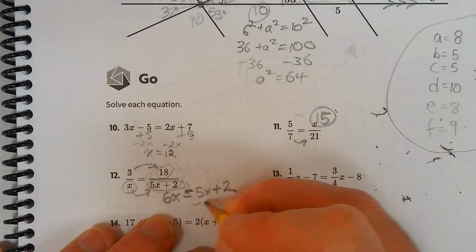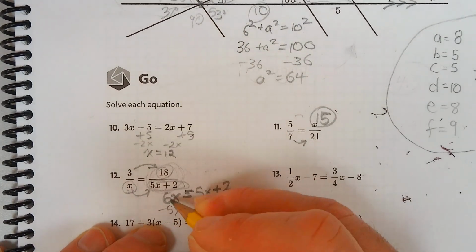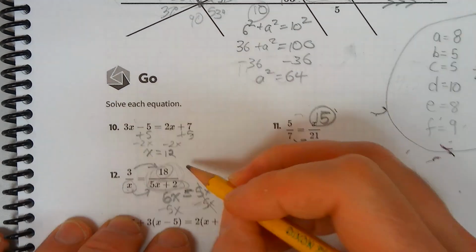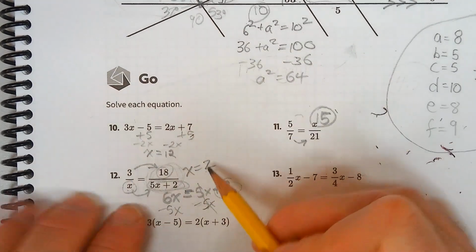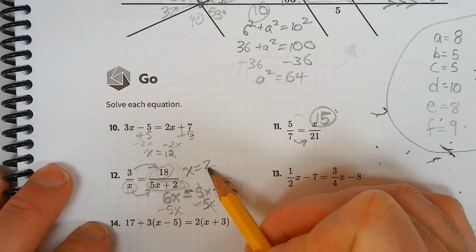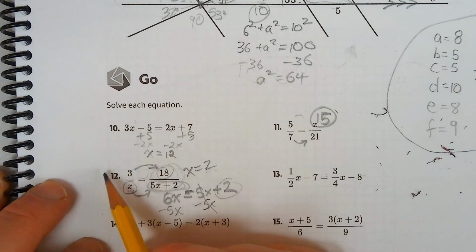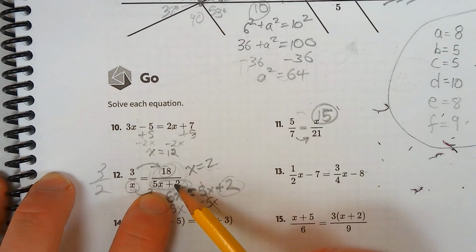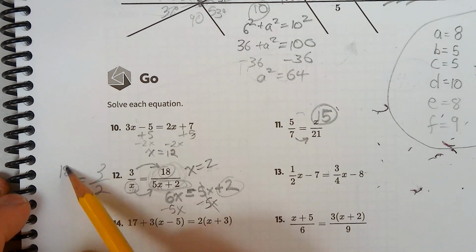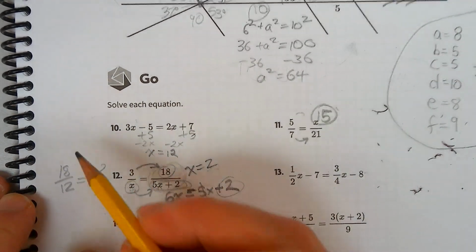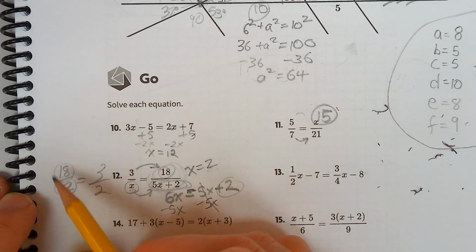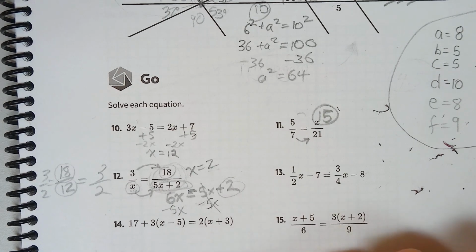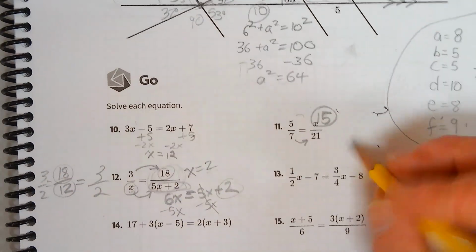And now when we solve for x, 6x minus 5x is 1x, and there's a 2 left, so it's 2. Does that really work? Let's check it. If you put it in here, that's 3/2. If you put it in here, that's 10 plus 12. Divide both the top and the bottom by 6, and you get 3/2. So yeah, it is 2. x equals 2. Cool problem. Great problem there.